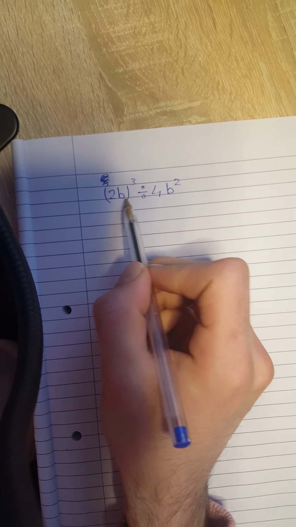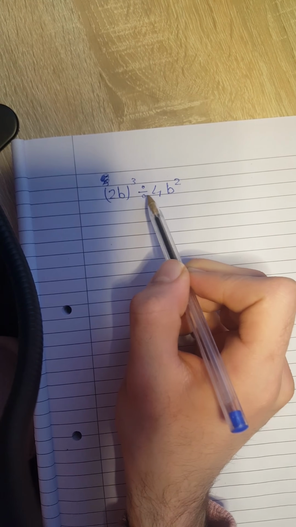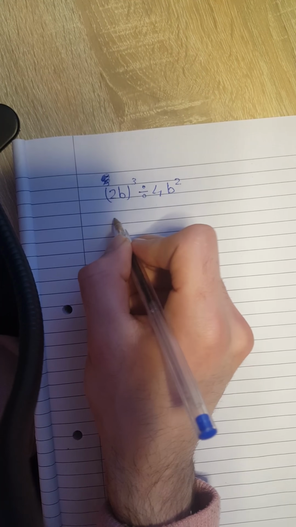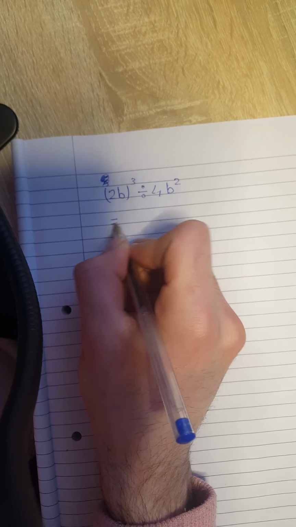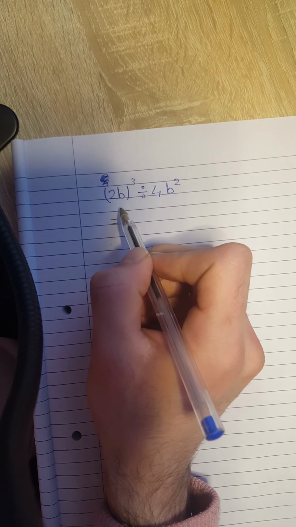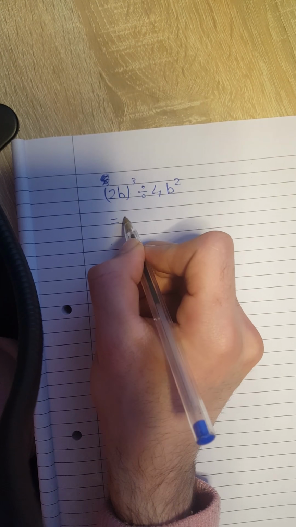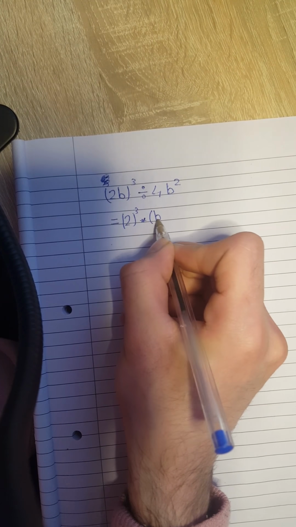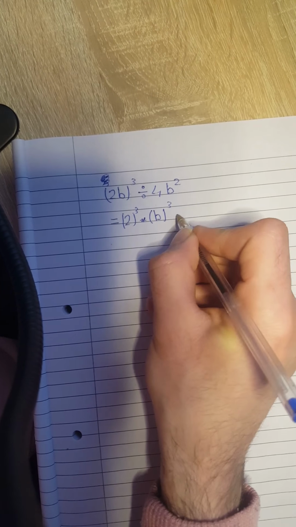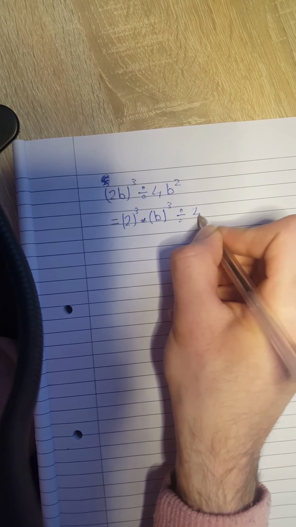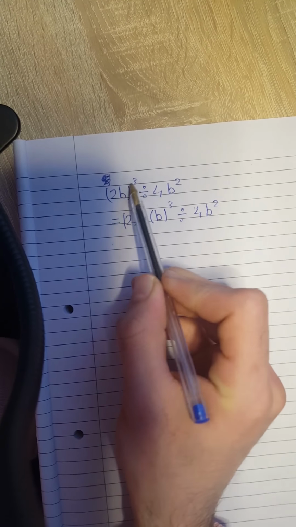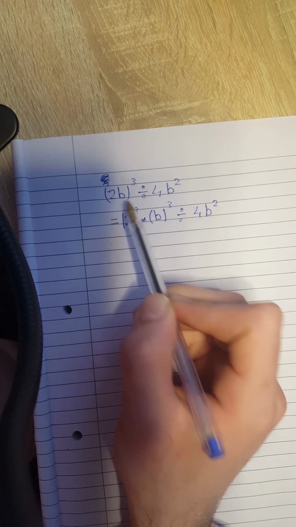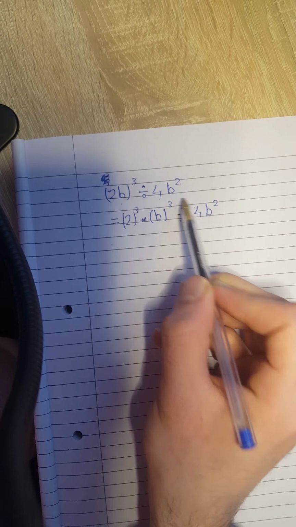Now they give me (2b) all to the power 3 divided by 4b squared. How can we do this exercise? So in here, 2 cubed multiplied by b cubed, divided by 4b squared. So I applied the cube to both 2 and b, over 4b squared.